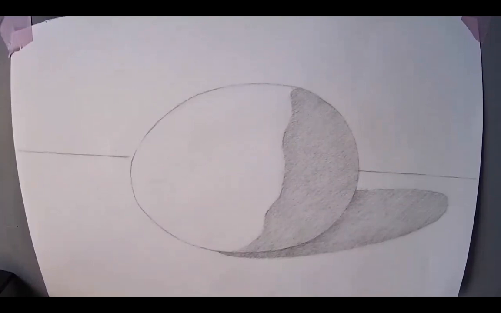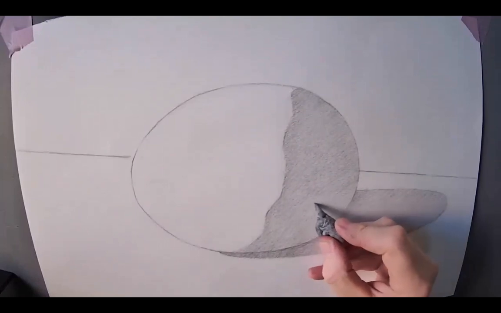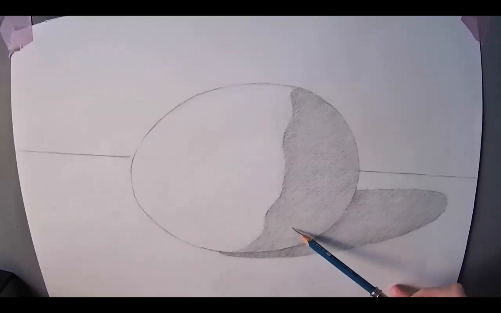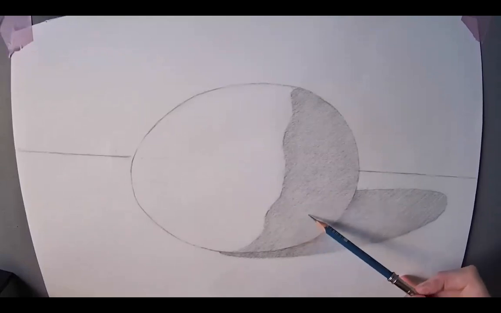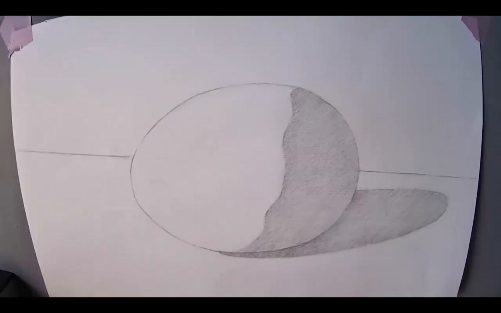And then I would go in and fill in areas where it's a little bit lighter. I'm doing this just because sometimes people ask how to create a totally integrated sense of value.